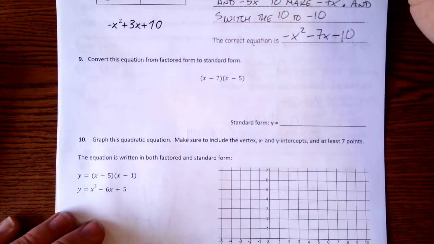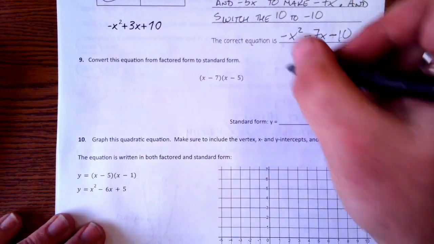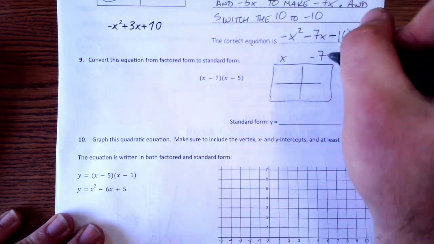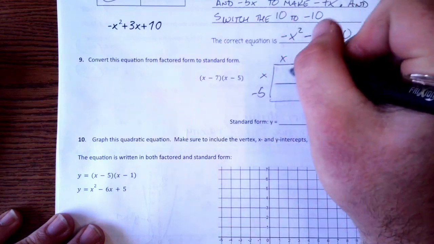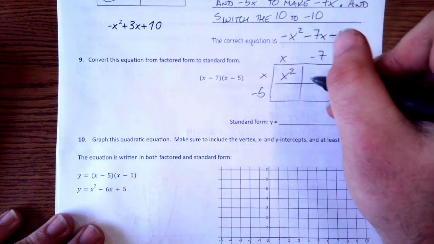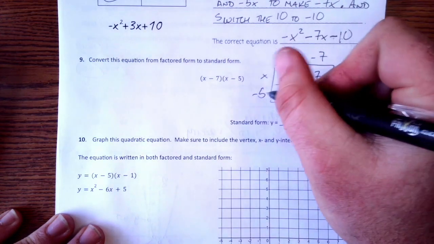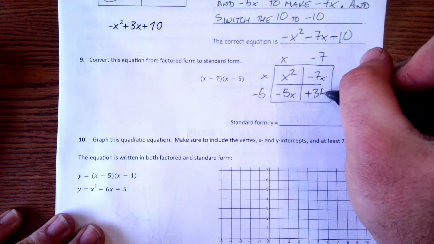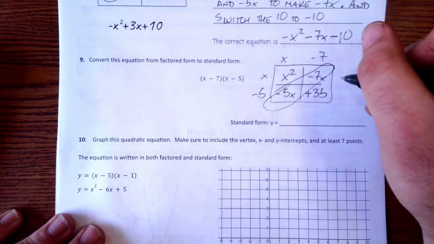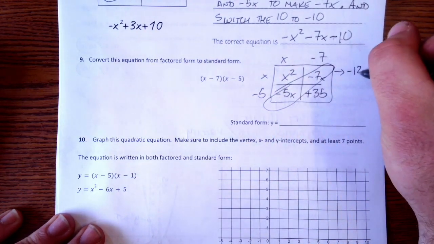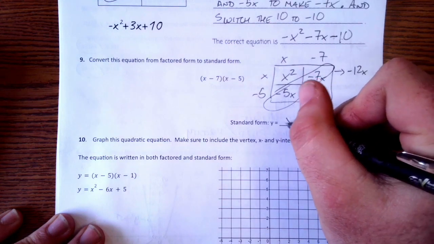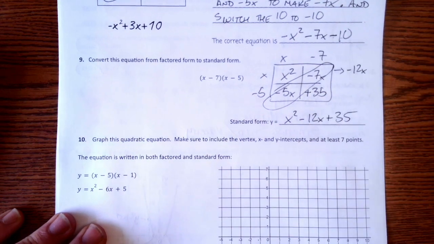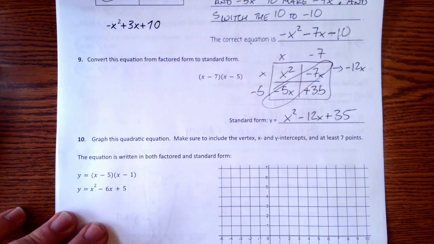Number 9, convert this from factored form to standard form. We have a few different ways of looking at that. We can use the area method if we want. So we have x minus 7 times x minus 5. X times x is x squared. X times negative 7 is negative 7x. X times negative 5 is negative 5x. And negative 5 times negative 7 is positive 35. When we add our negative 5x and negative 7x together, we get negative 12x. So y equals x squared minus 12x plus 35. One of many ways of getting through that.